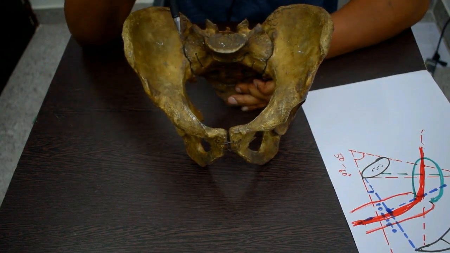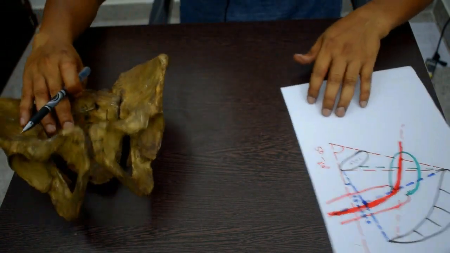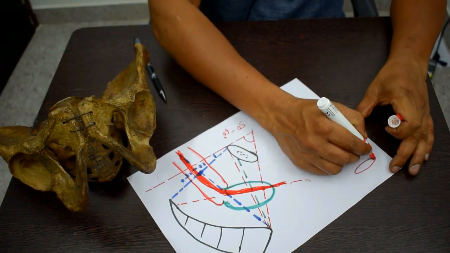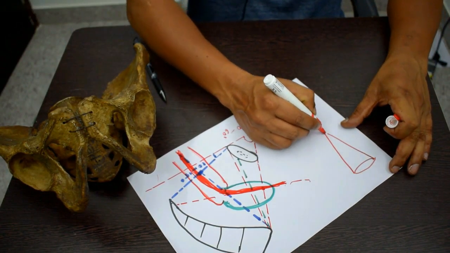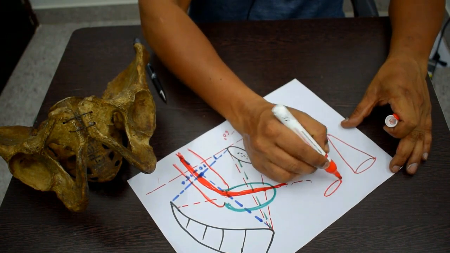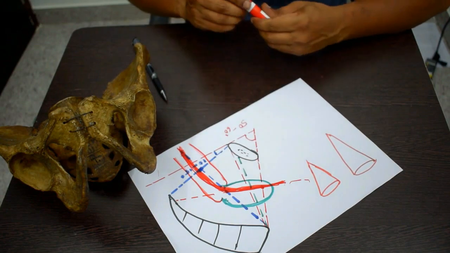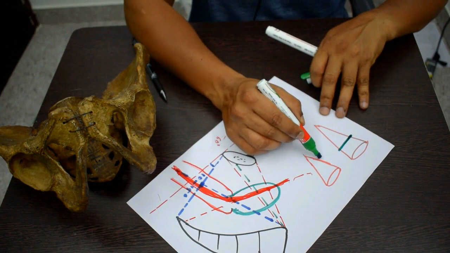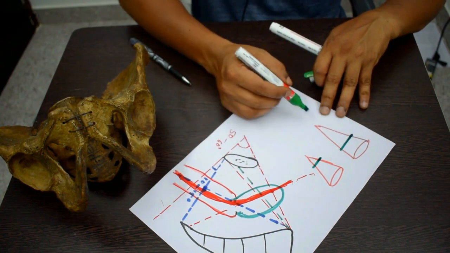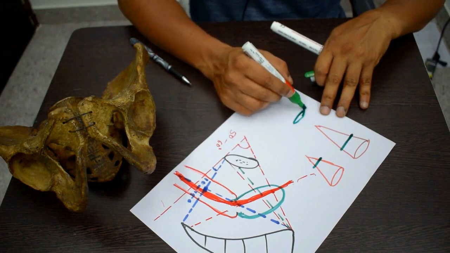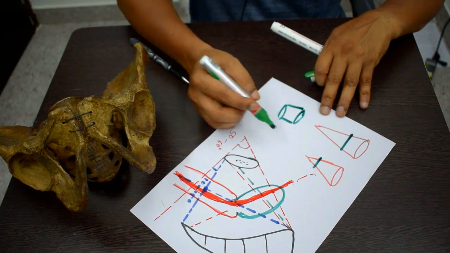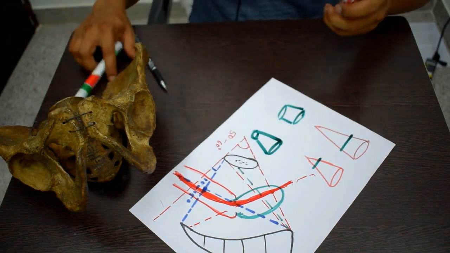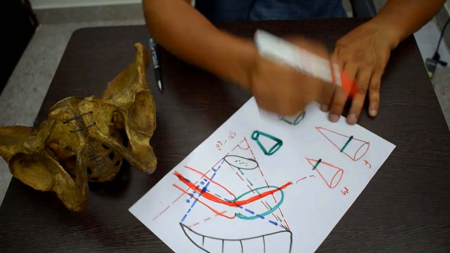Then, we will see the pelvic cavity. Actually, here we have to take two cones. One cone is a longer cone and another cone is a shorter cone. Now what we have to take is a short section of the long cone and a long section of the short cone. That means if you take this part, how will it be? It will be like this, right? But here it will be like this. This is the male pelvis and this is the female pelvis.